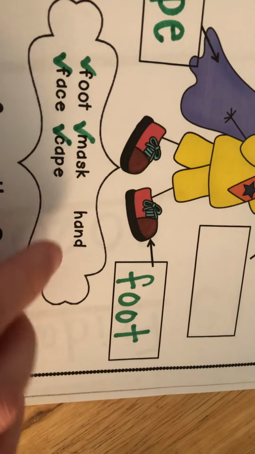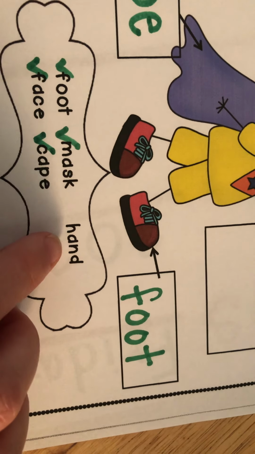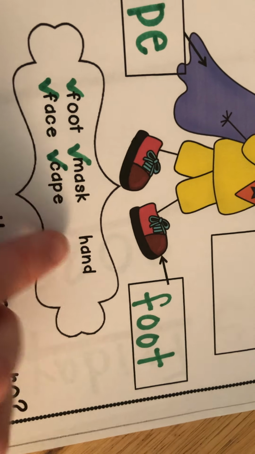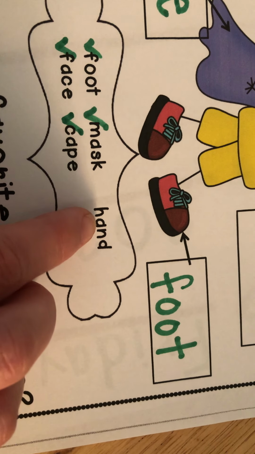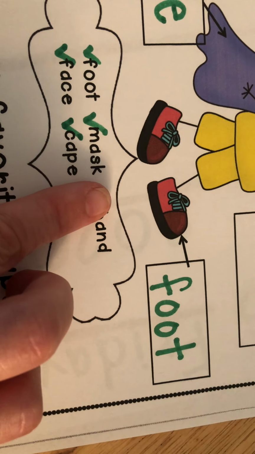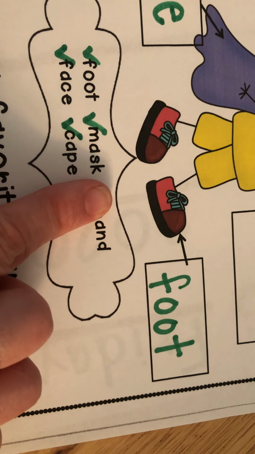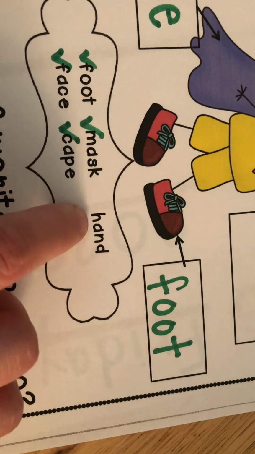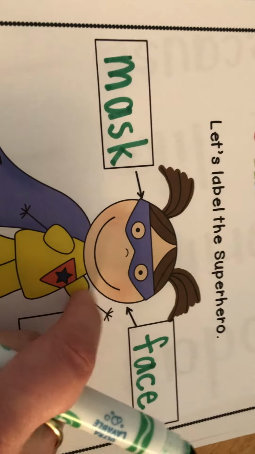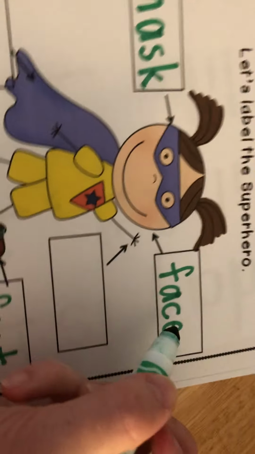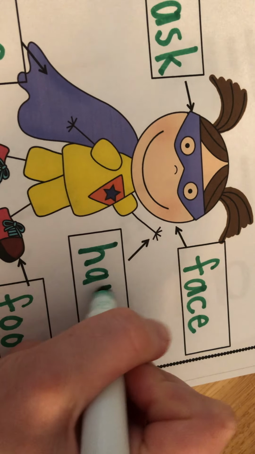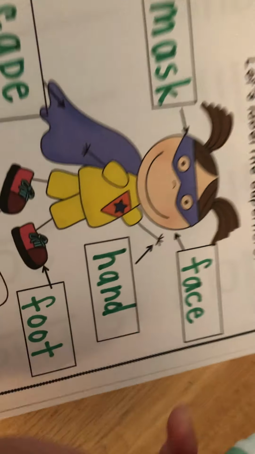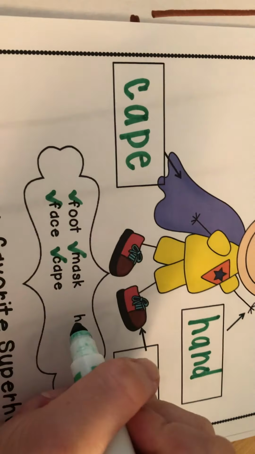And then our very last word that we're going to label is the word hand. And you know, I see a small word that I already know. Let's cover up the beginning sound. We have the word and. And. All right, and there is her hand right there. So let's write hand. H-A-N-D, hand.